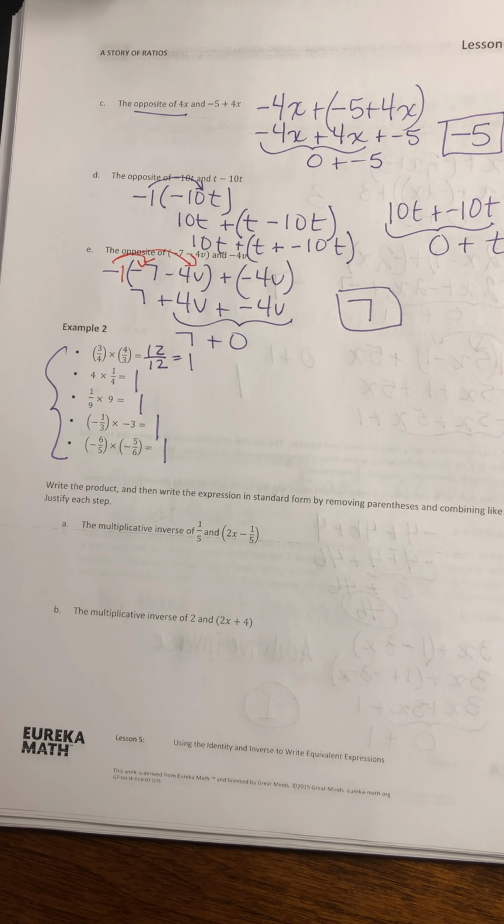Think about why 1 is so special. 1 is going to be the only number that when you multiply it by another number, we get that number. It keeps its identity. So this property of 1 is special because the multiplicative identity property of 1 is the same as the additive identity property of 0. We always get that same number.